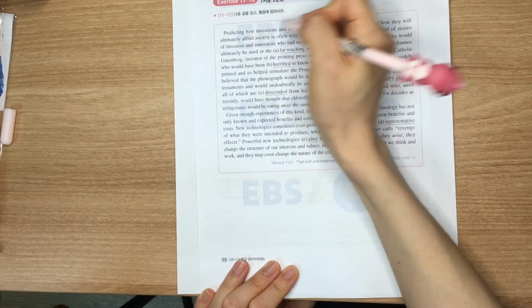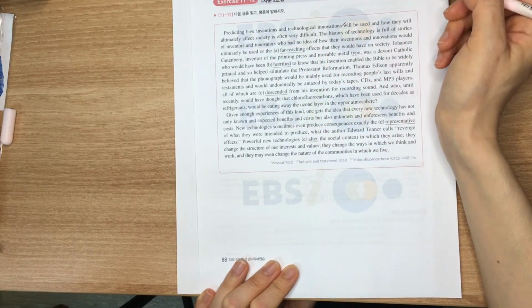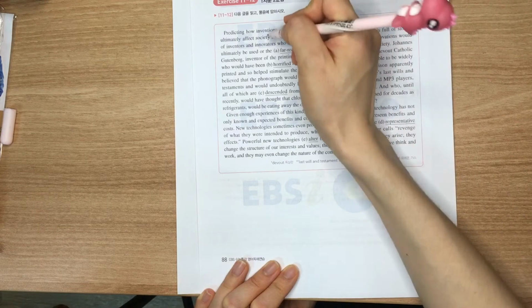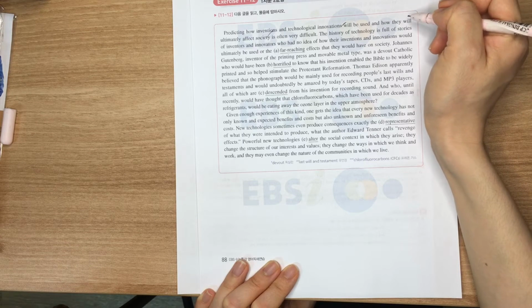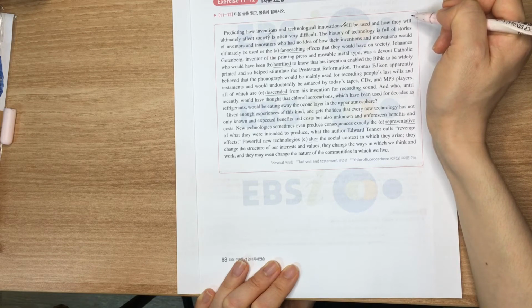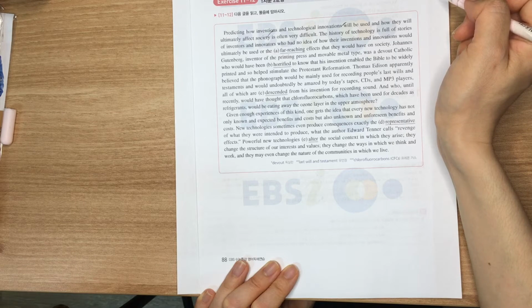Predicting how inventions and technological innovations will be used and how they will ultimately affect society is often very difficult. The history of technology is full of stories of inventors and innovators who had no idea of how their inventions and innovations would ultimately be used or the far-reaching effects that they would have on society.